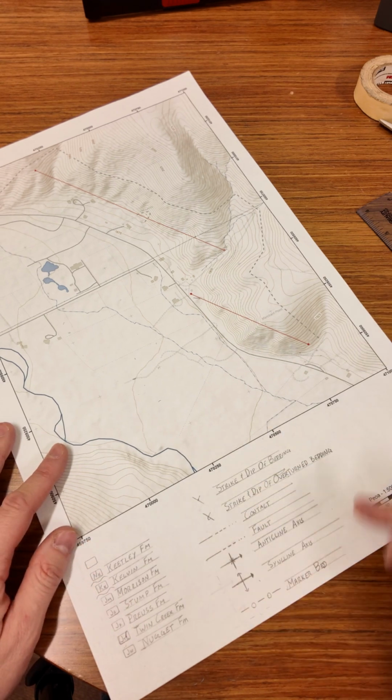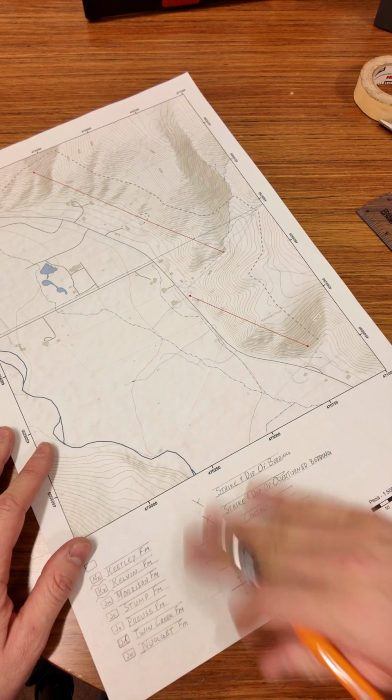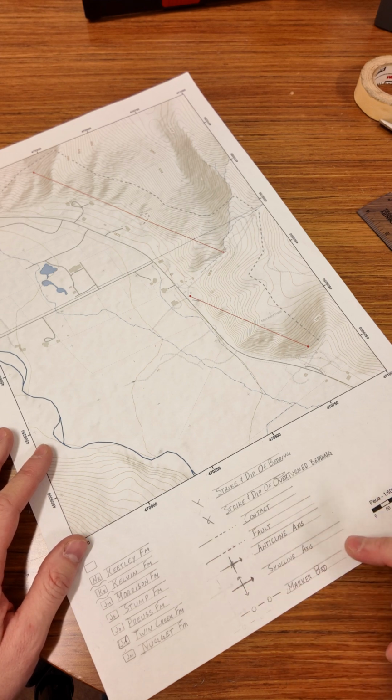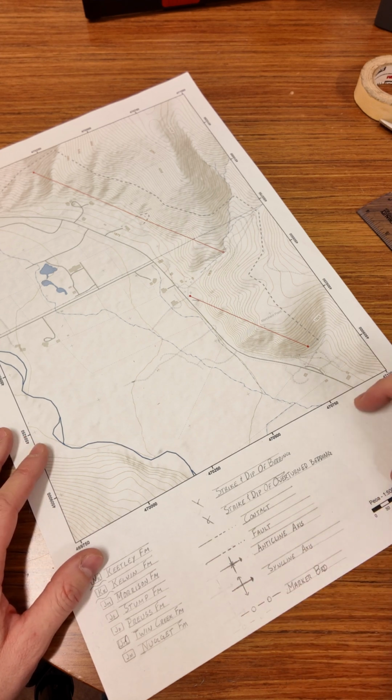Okay, so I've got my symbols together. They look pretty good. And now I'm going to work on my title block.